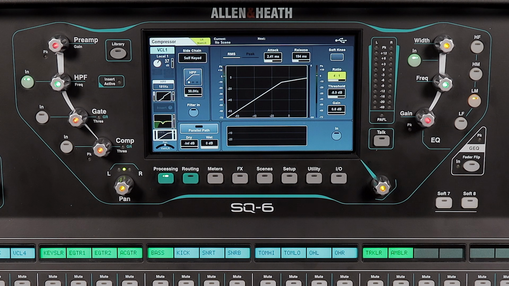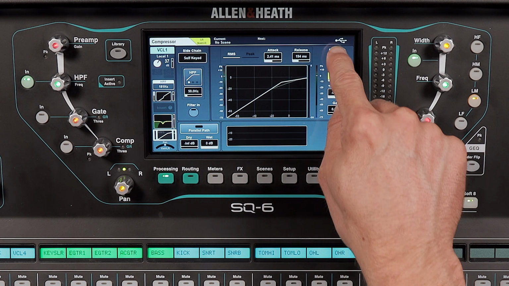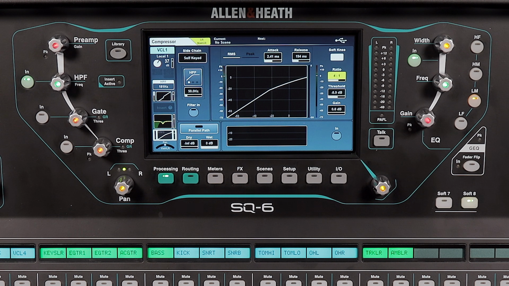The knee setting determines how the compressor responds once the signal crosses the threshold. A hard knee clamps down right away, while a soft knee causes the compressor to kind of gradually kick in as the signal gets further past the threshold.